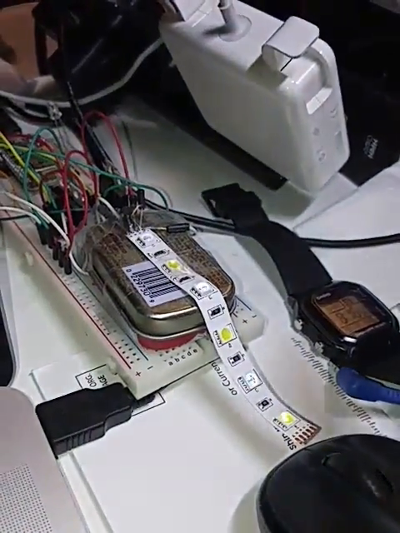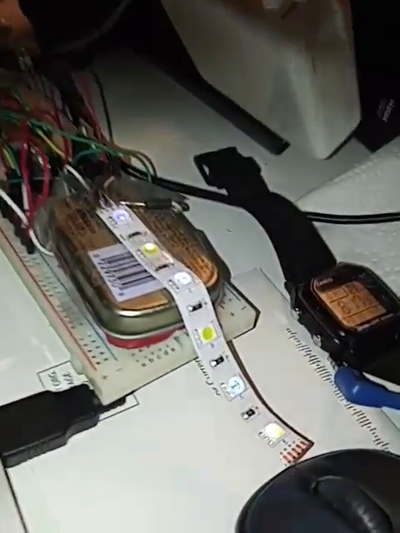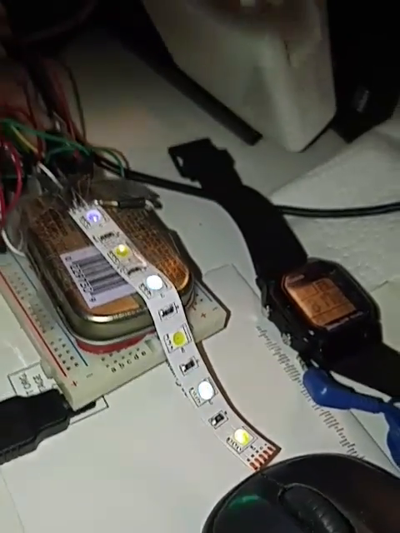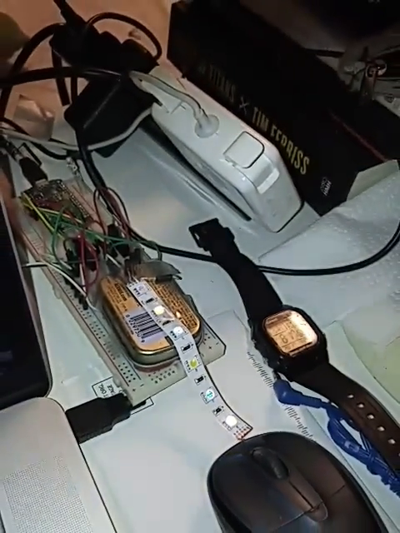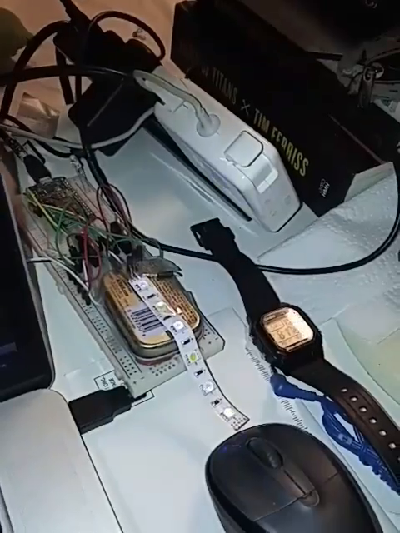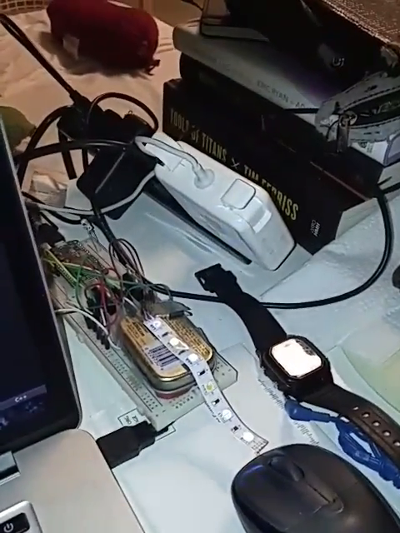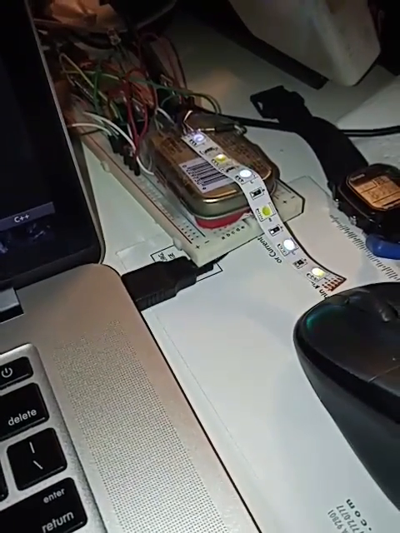So you see how now it's blinking on and off. Isn't that pretty cool? Yeah, I think that's pretty cool. Alright, well, that's my progress report for my LED wake up light.